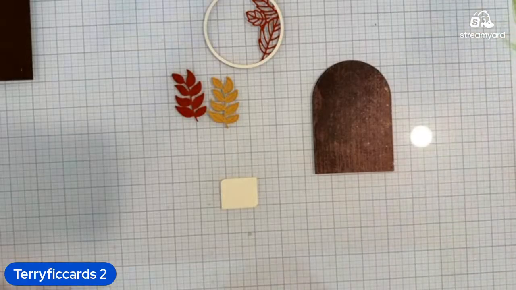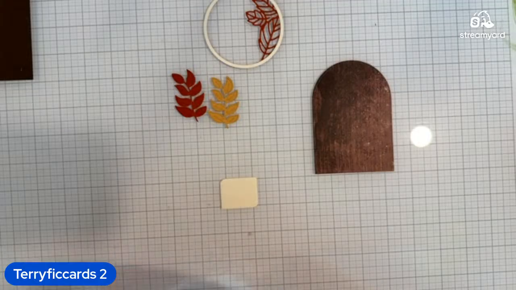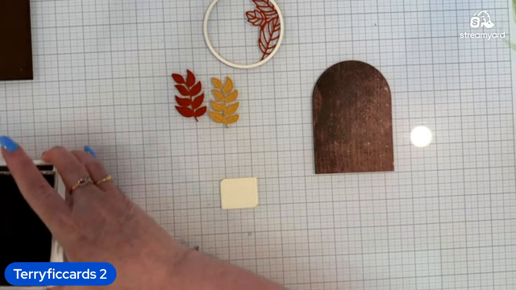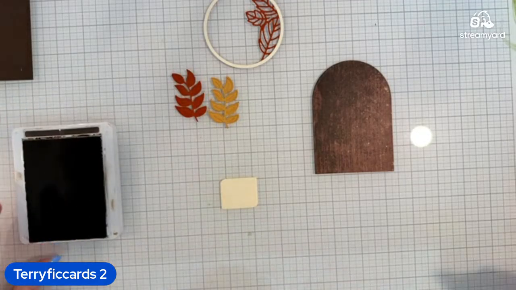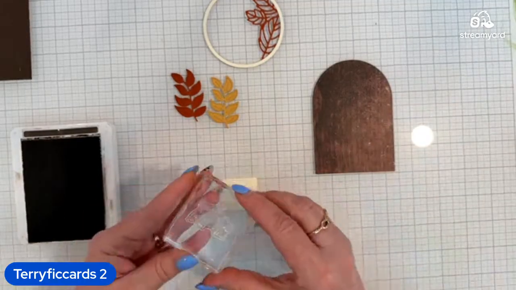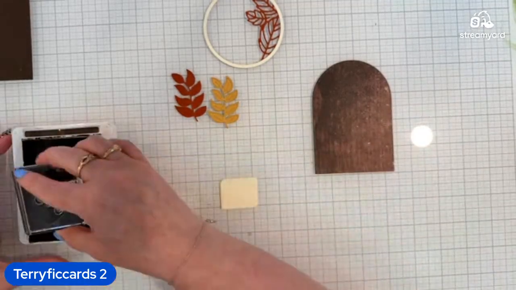All right. Next thing is I'm going to take my sentiment and I am going to stamp that. So I've got Early Espresso ink and I've got Thinking of You.